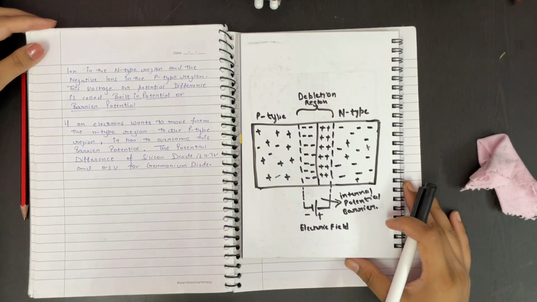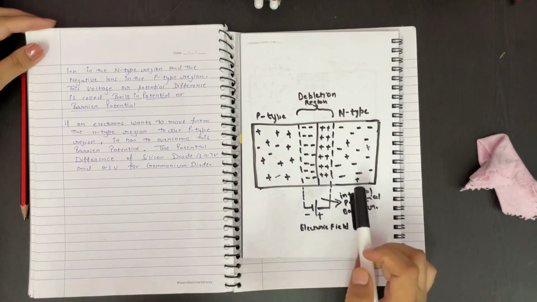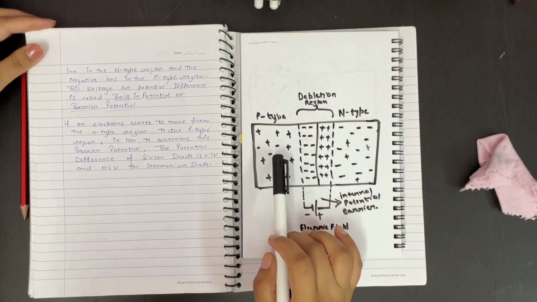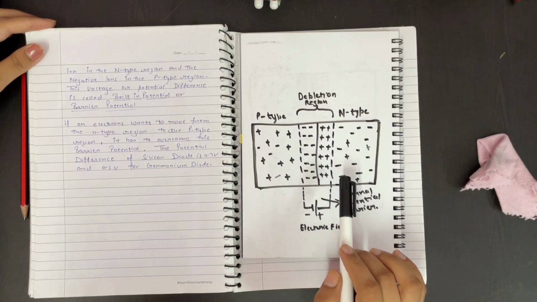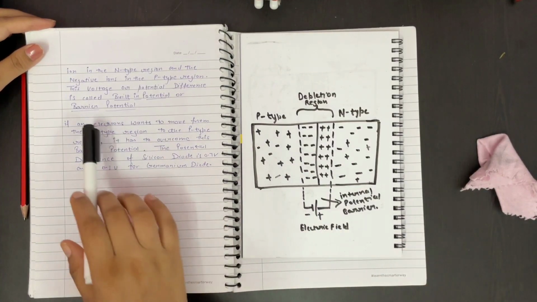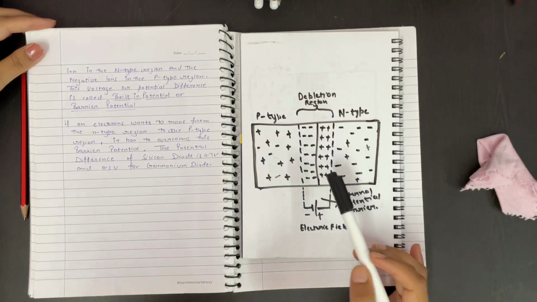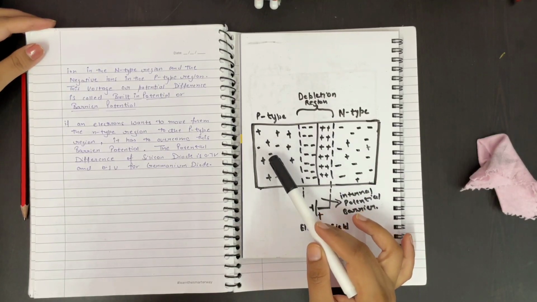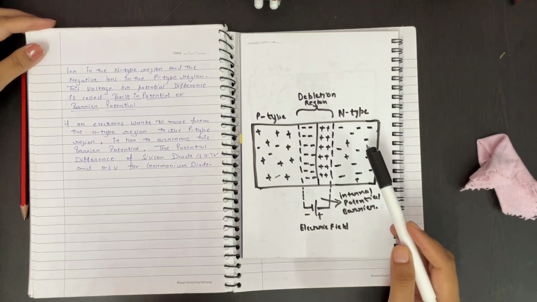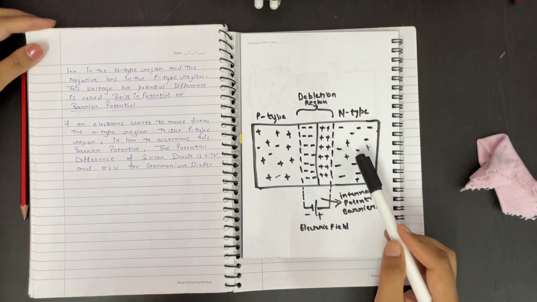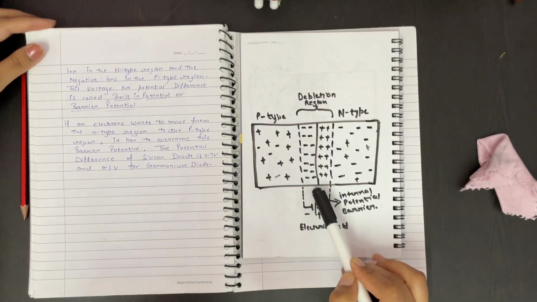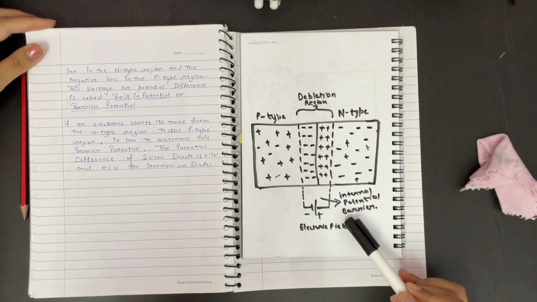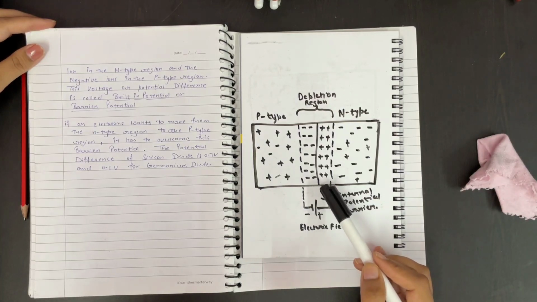There is a voltage or potential difference across the junction due to the positive ions in the n-type region and the negative ions in the p-type region. This voltage or potential difference is called built-in potential or barrier potential. So due to the negative ions in the p-type region and the positive ions in the n-type region, an electric field is generated across the PN junction and it has an internal potential barrier. So this region we call the potential barrier.